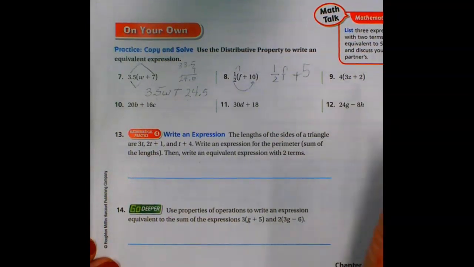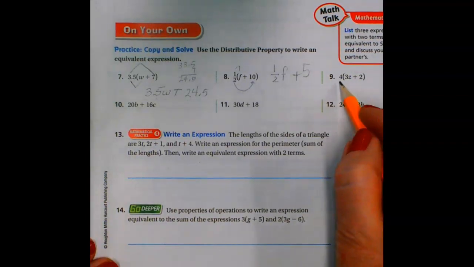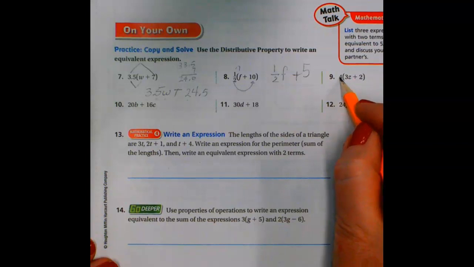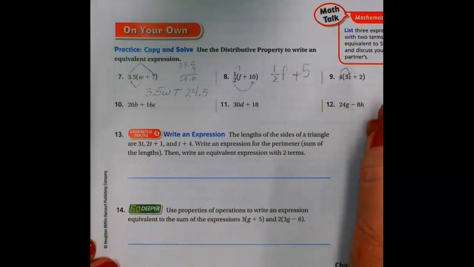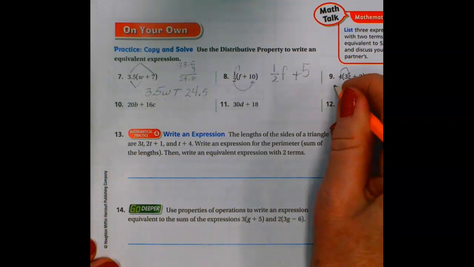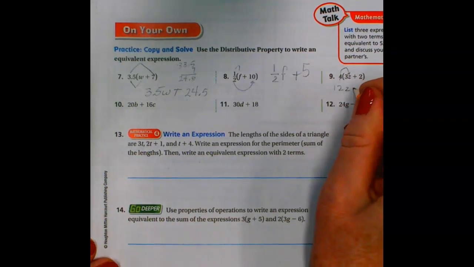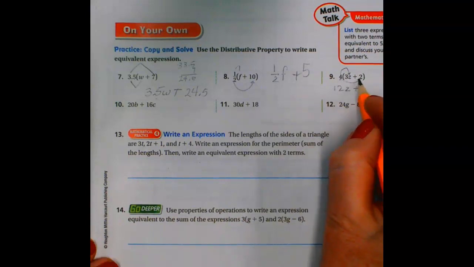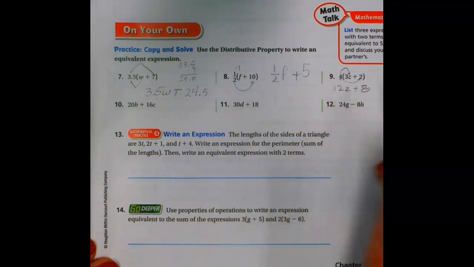Let's look at number 9. So 4 times 3Z would be 12Z plus 4 times 2, which is 8. Hopefully you're seeing the pattern.